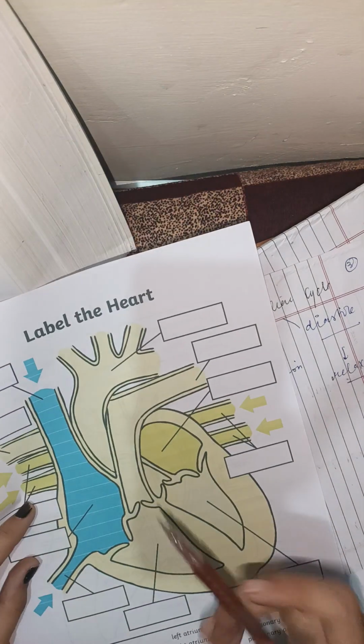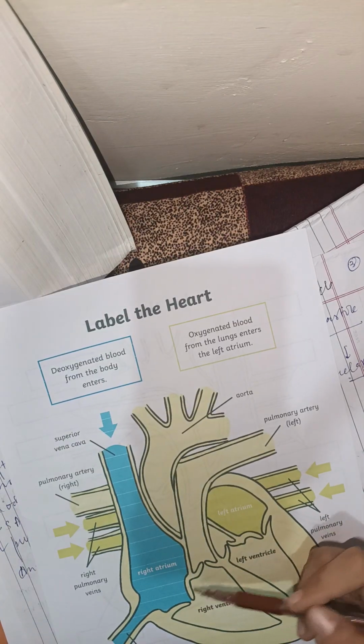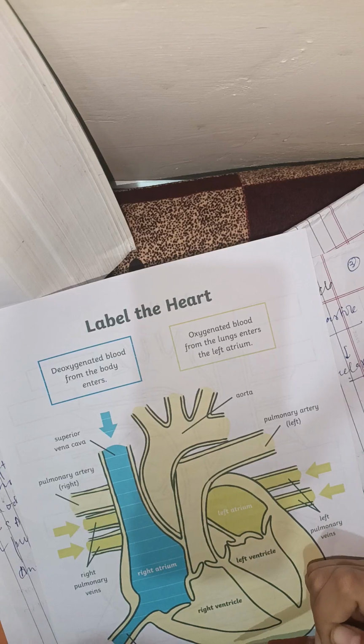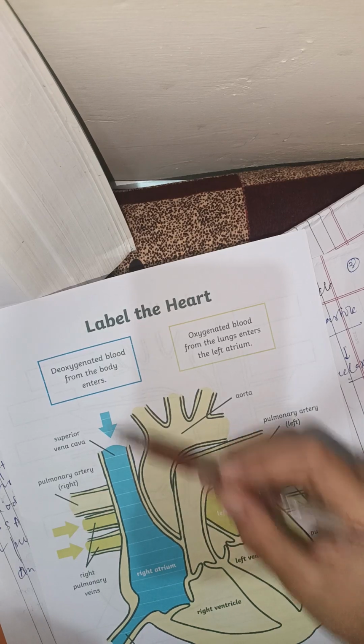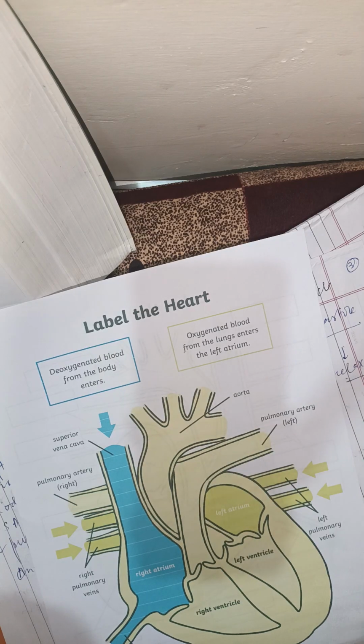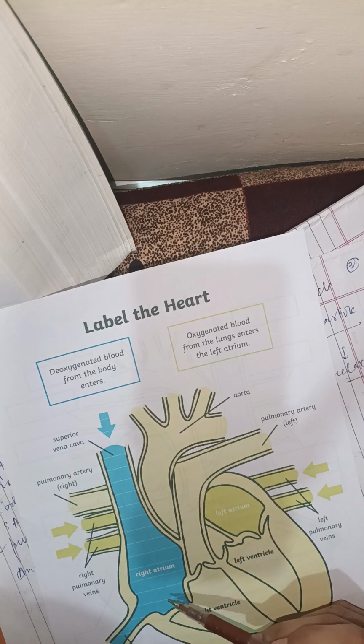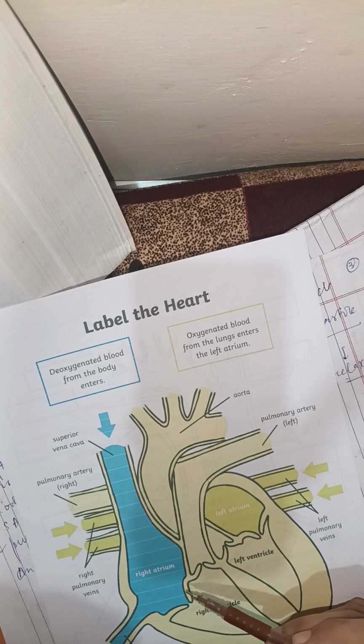Okay, next we have this. This is the inferior vena cava, right atrium, and right ventricle is this. So deoxygenated blood is entering from here, from the body parts, and into the right atrium.